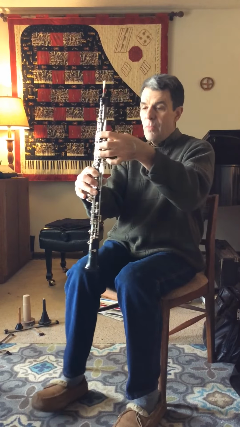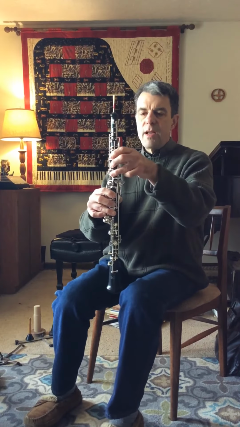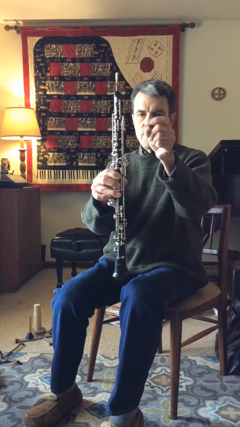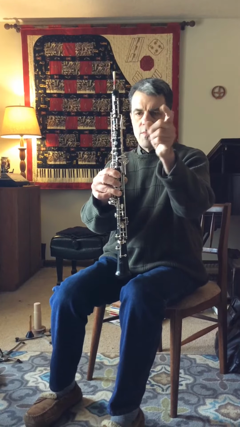When I finish explaining about octave keys, I'll reiterate which notes use which. Okay, then we have octave key number 3. Octave key number 3 is right here, and you open it with the first finger.